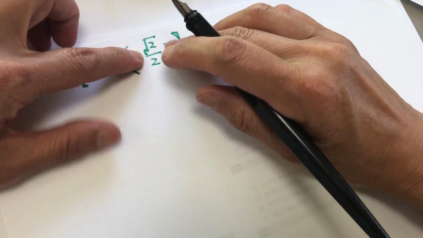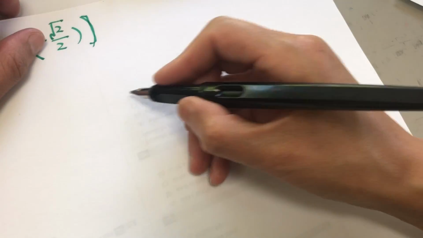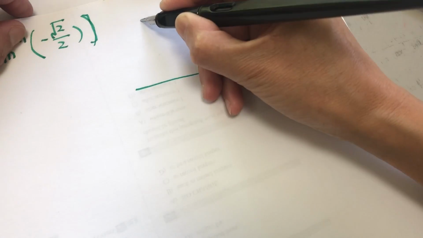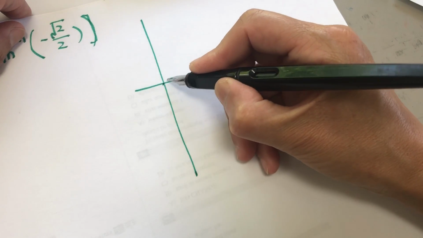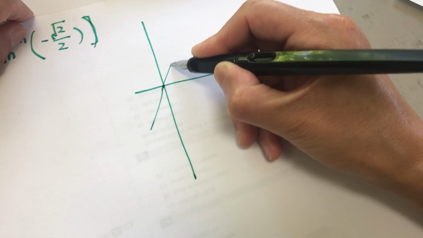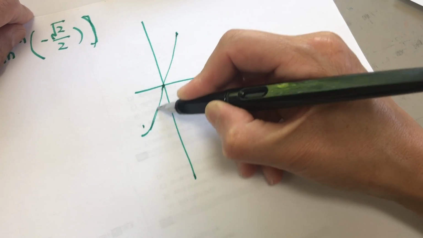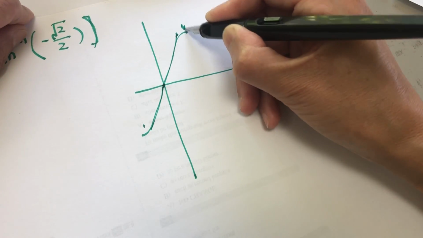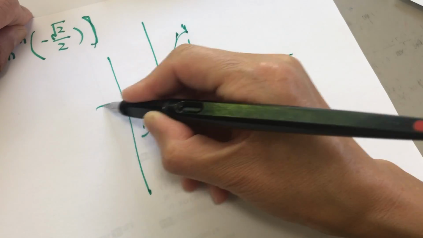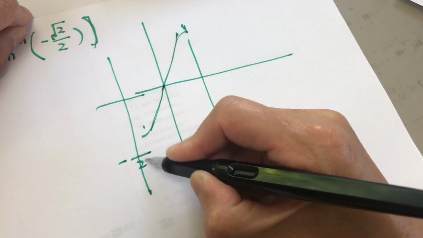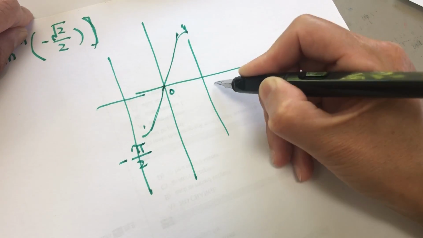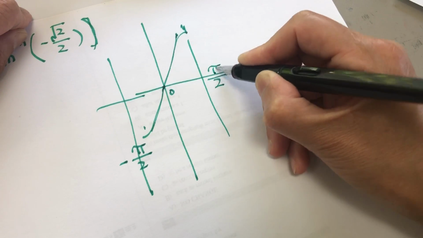Forget about the negative sign, we know what it is, right? The domain of sine is negative half pi to positive half pi.